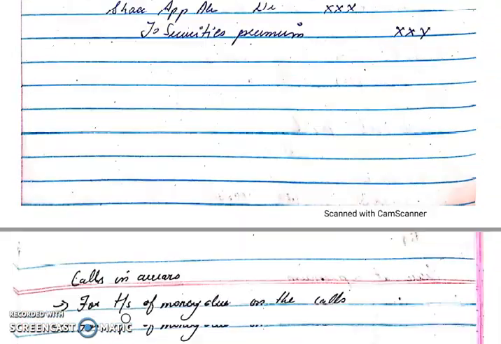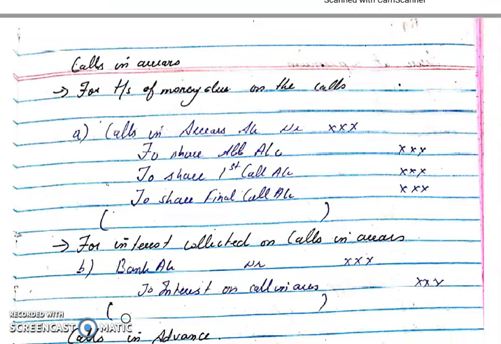The next one is calls in arrears. Calls in arrears arises when a shareholder has defaulted in the payment of a call. In such a case, wherever they have made a non-payment, either in allotment or first and final call, this is the entry. So the calls in arrears will be debited.